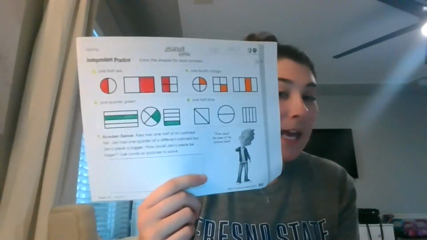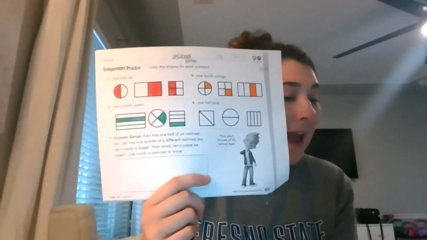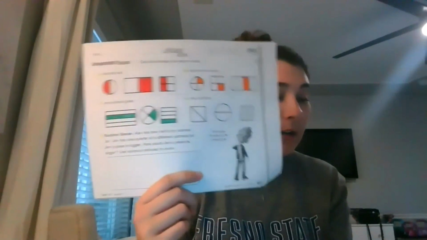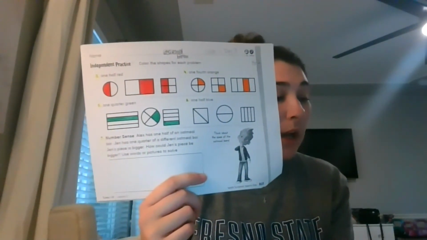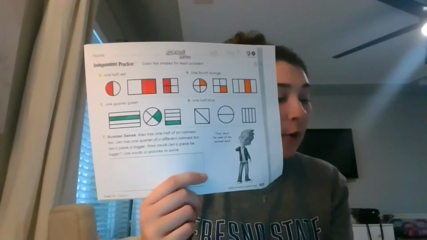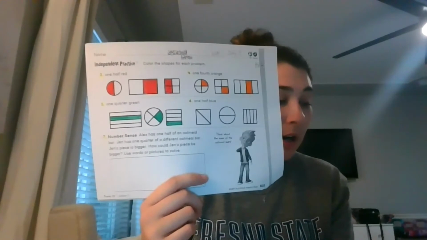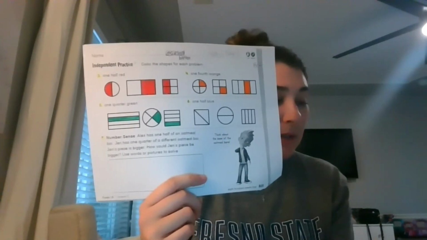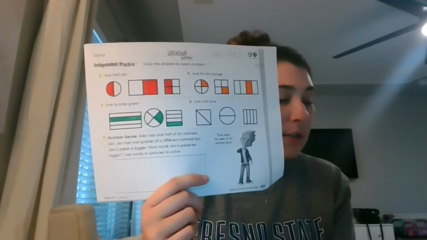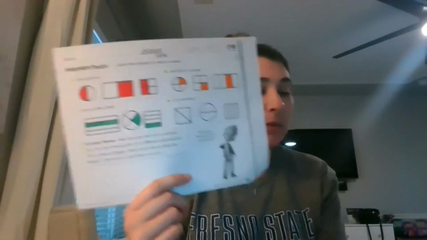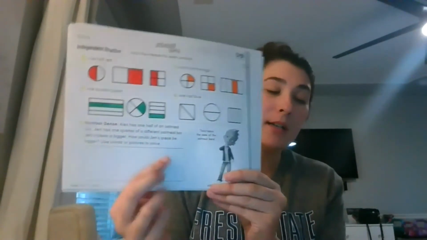Okay, number 7 says, Alex has 1/2 of an oatmeal bar. Jen has 1/4 of a different oatmeal bar. Jen's piece is bigger. How could Jen's piece be bigger? Use words or pictures to explain. So I'm going to take my box down here and split it up. 1/2 is going to be Alex and the other half is going to be Jen.